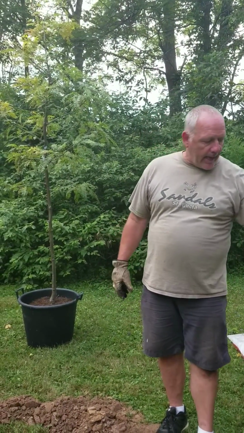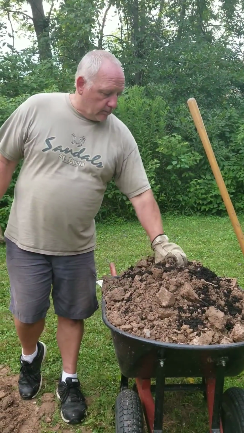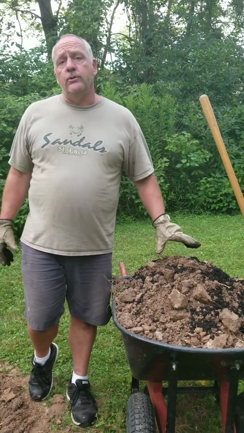Now, the locust itself requires an enriched soil. So I've broken up the soil, and I'm going to be adding some compost just to compensate for the soil itself, to richen it up a little bit. And that'll give it a boost when it starts to grow. So as far as that goes, we're going to move into the actual planting component.